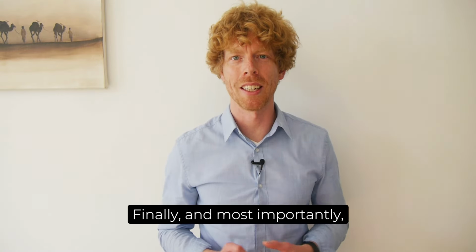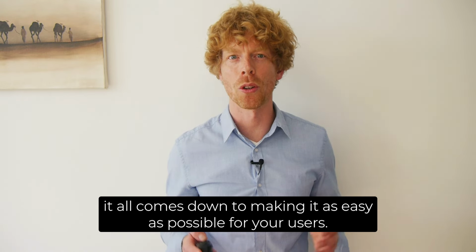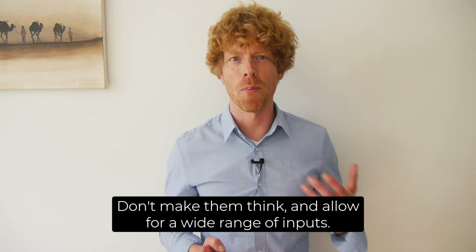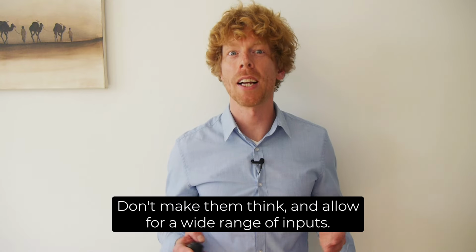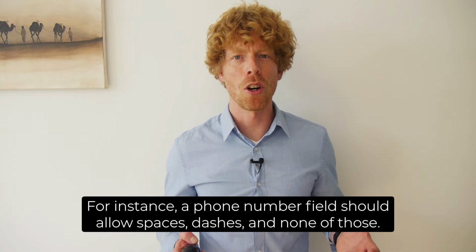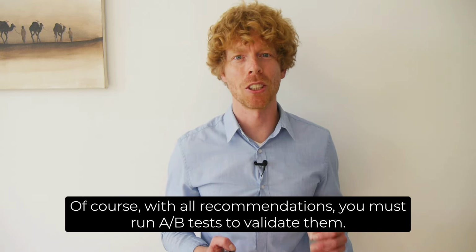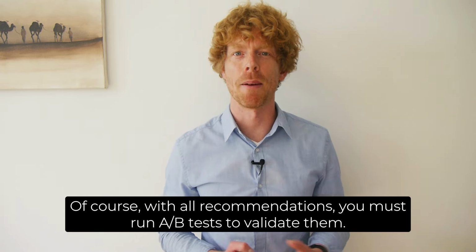Finally, and most importantly, it all comes down to making it as easy as possible for your users. Do not make them think and allow for a wide range of inputs. For instance, a phone number field should allow spaces, dashes, and none of those. Of course, with all recommendations, you must run A/B tests to validate them.